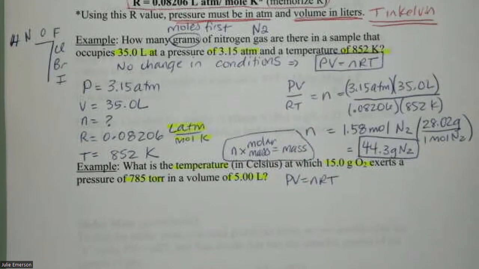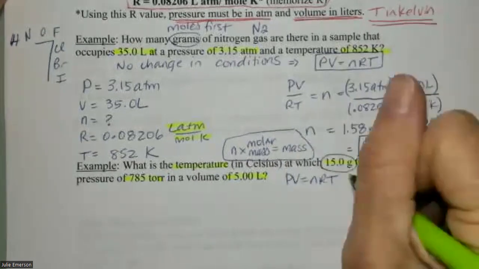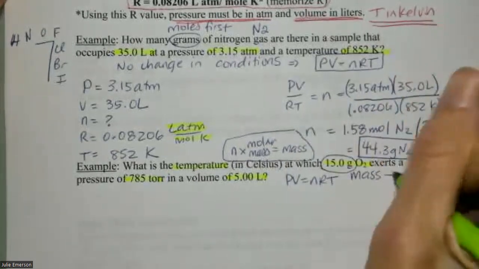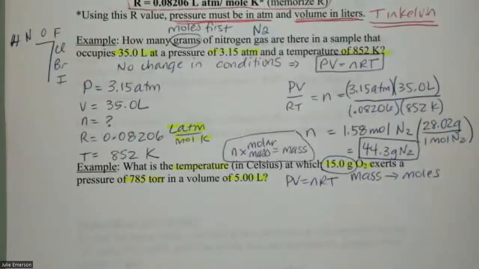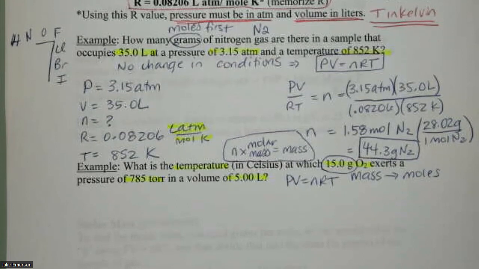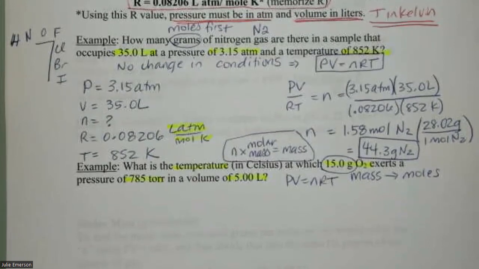Like we talked about with the last example, just know that if mass is given, we can easily convert that to moles. So if you have a question that gives you the mass or the moles of the gas present, or it's asking you for the mass or the moles of the gas present, more than likely it's going to be a PV=nRT question. Or it may be stoichiometry, but still that will go through PV=nRT.